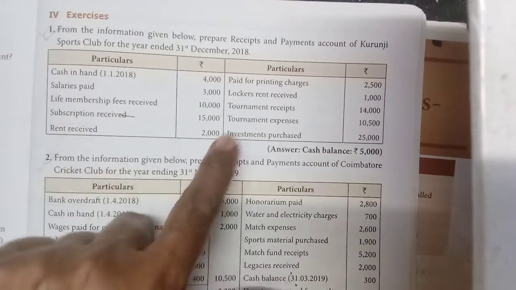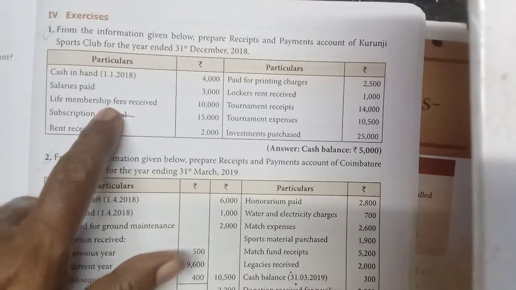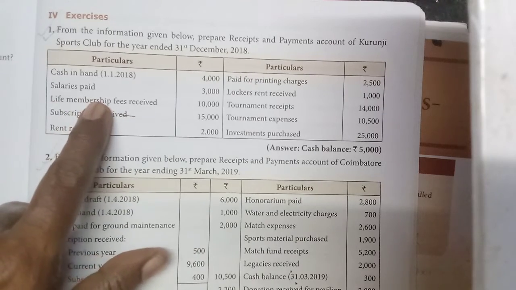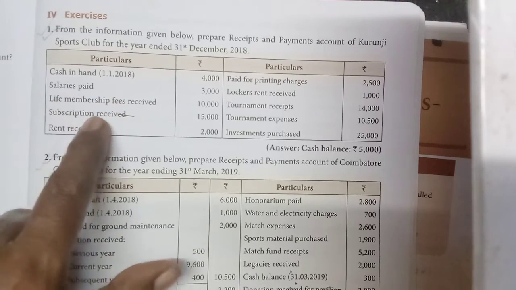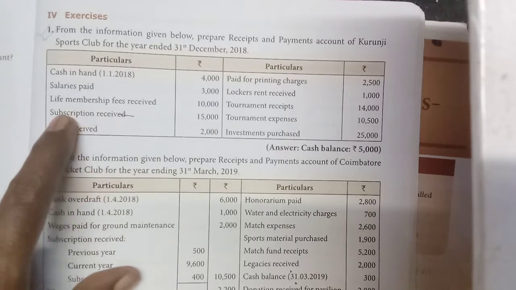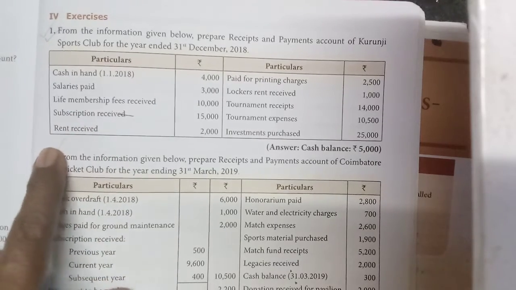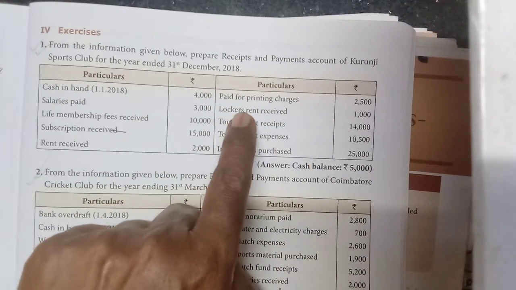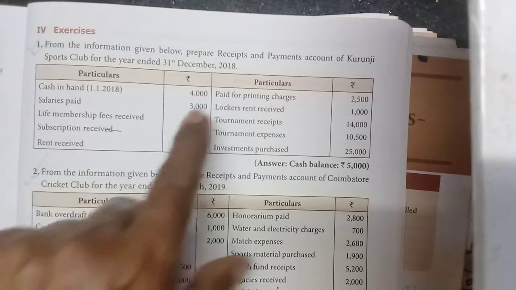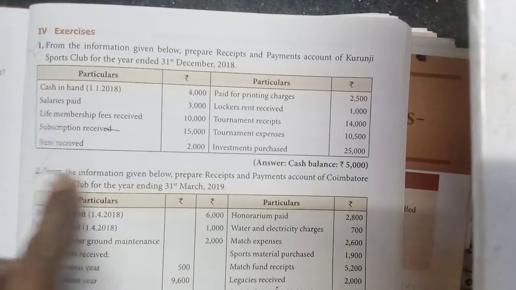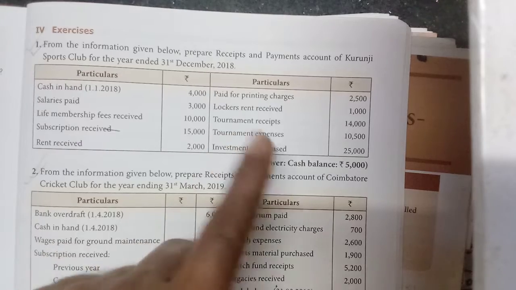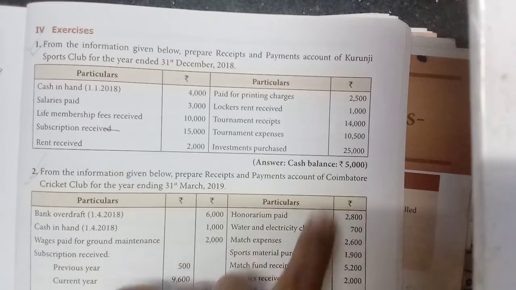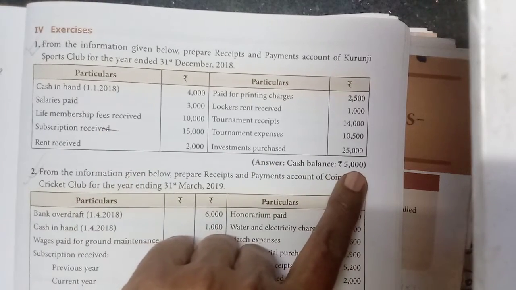Then salaries, by salaries. Life membership fee received, it is a receipt. So to life membership fees. Subscription received also, receipt, to subscription. Rent received, to rent. Here paid for printing charges. So by printing charges. Locker rent received, to locker rent. Tournament received, to tournament. Tournament expenses, by tournament expenses. Investment purchased, by investments. Okay, then when we find out, we will get this 5,000 rupees.